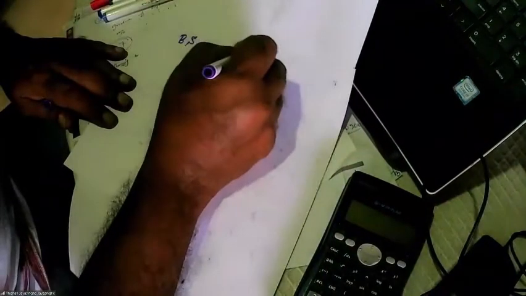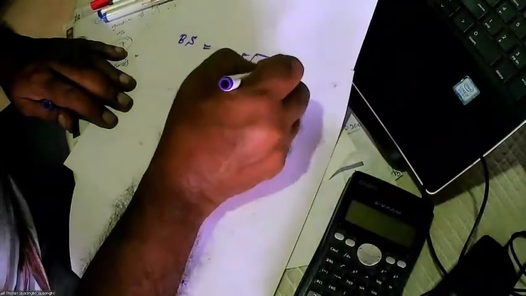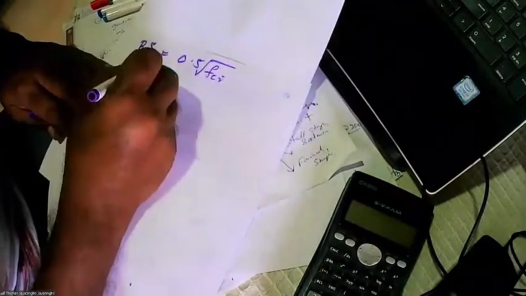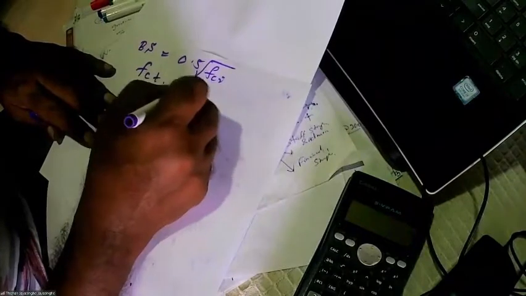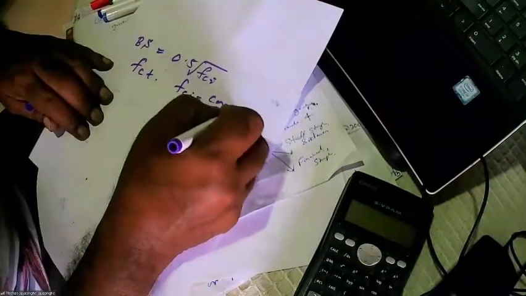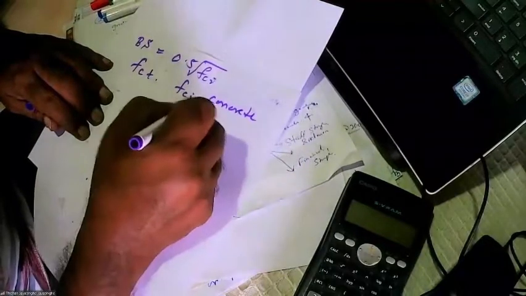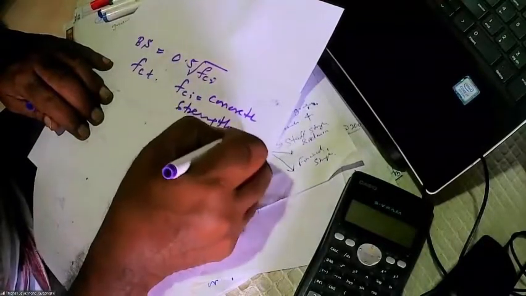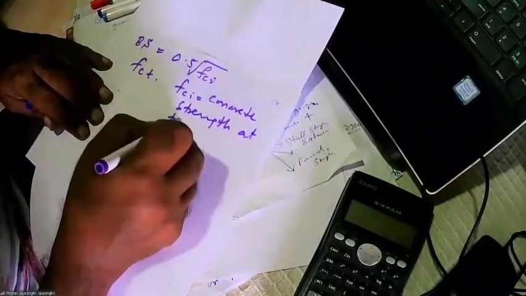So if you are using DS code, 0.5 square root of FCI is compression at transfer. FCI means concrete strength at transfer.